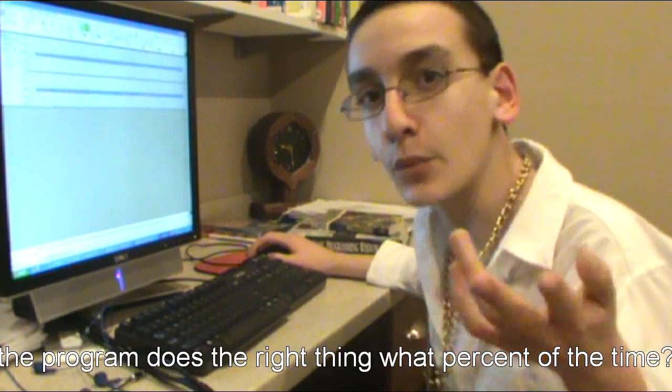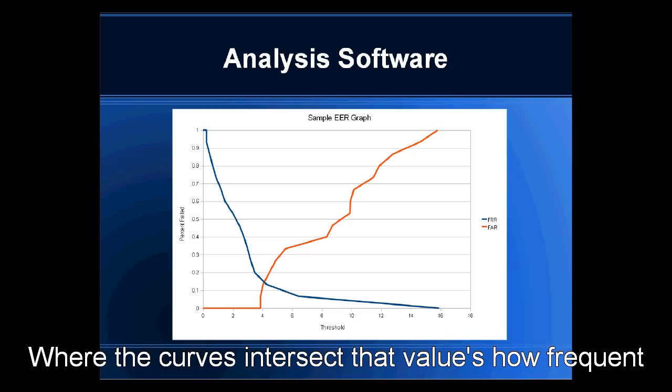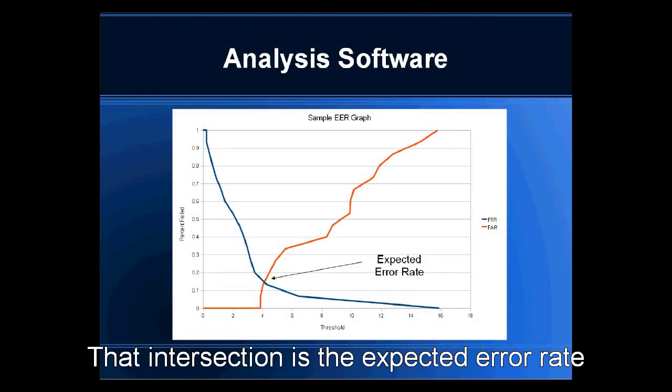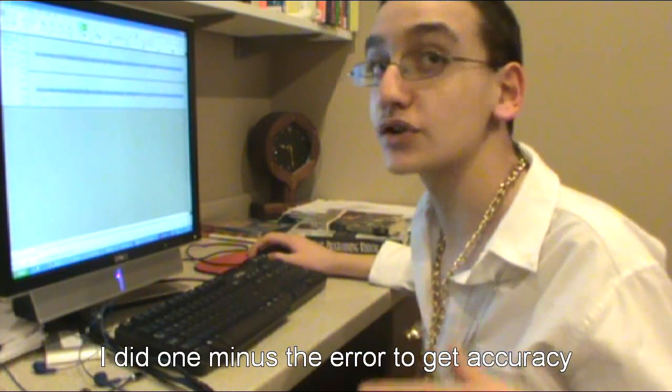The question is, what percent of the time does the program do the right thing? The threshold starts at 0, then increases. Where the curves intersect shows how frequently errors occur. That intersection is the equal error rate. I found the EER for each subject. For each case, I did 1 minus the error to get accuracy.